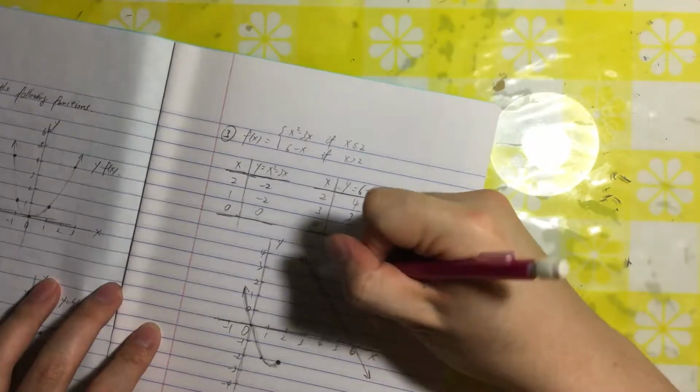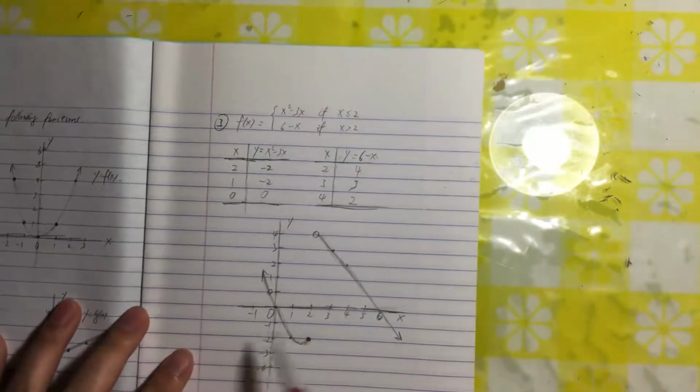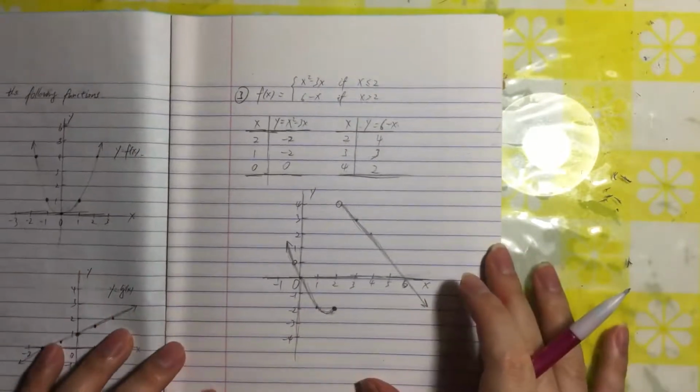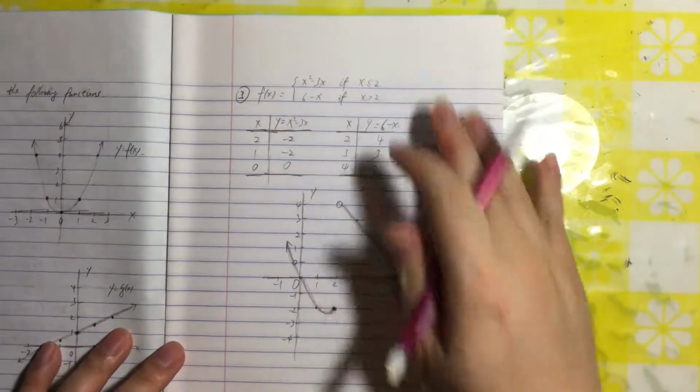That's the second piece. That's the first piece, that's the second piece. Altogether, this is the graph of this piecewise defined function.